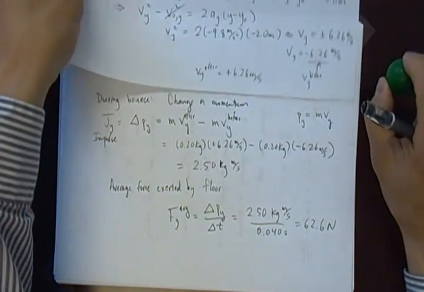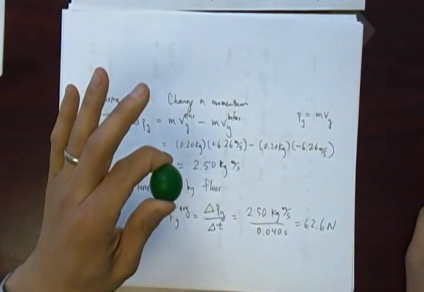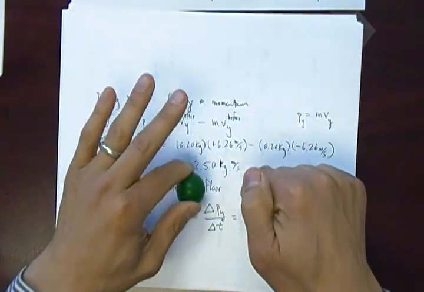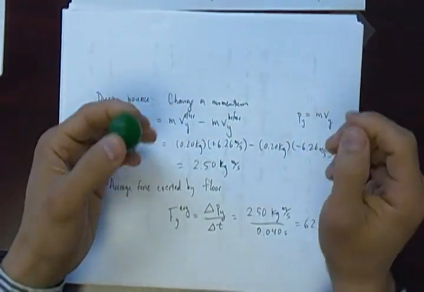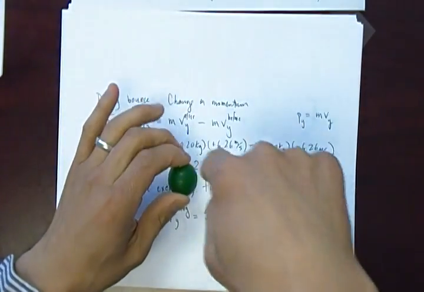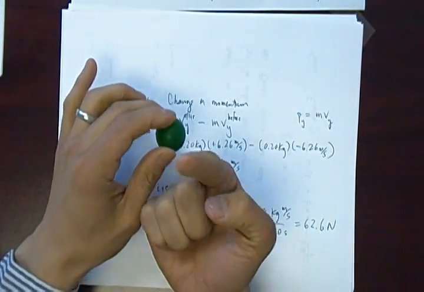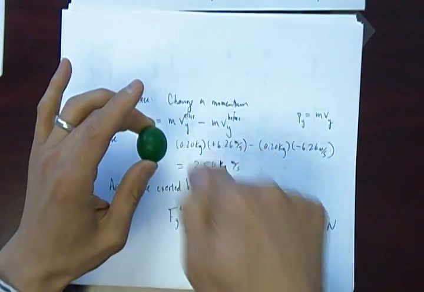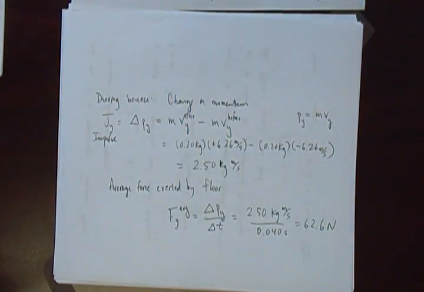You might, in the homework at some point, or some other problem, be asked, how about the average force of the ball exerted on the table? Well, the ball is actually going to push the table in the opposite direction. This is just Newton's third law. So the floor is pushing up with 62.6 newtons, but the ball is going to push the table down with 62.6 newtons. Okay?